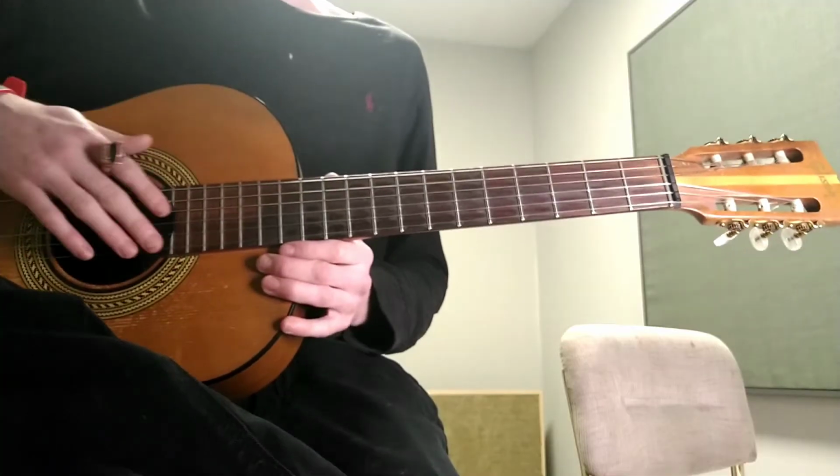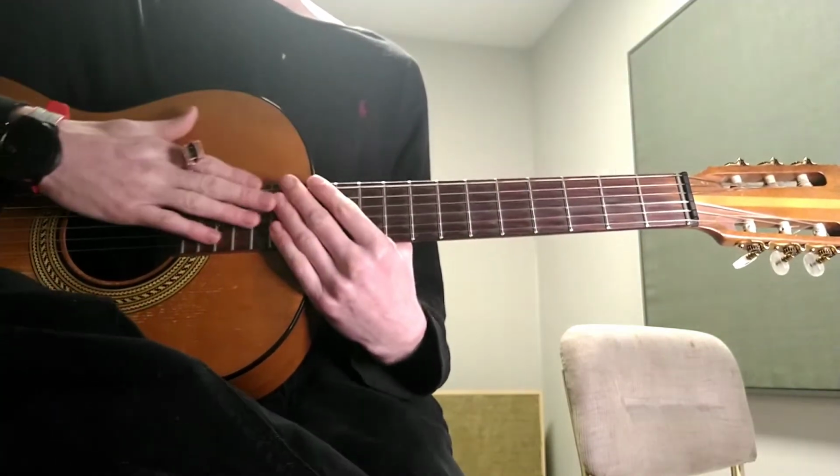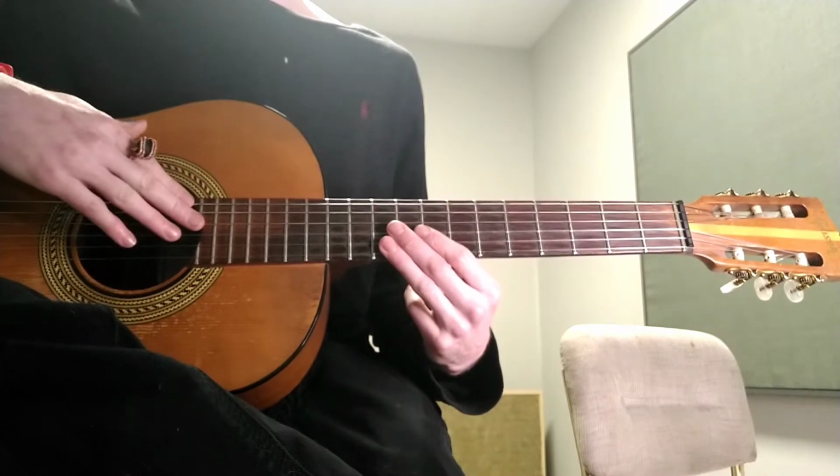The pentatonic scale, essentially those 5 patterns, repeats those notes all the way down the fretboard.